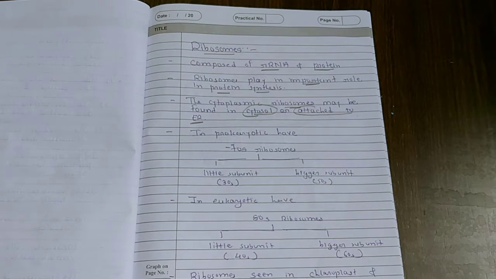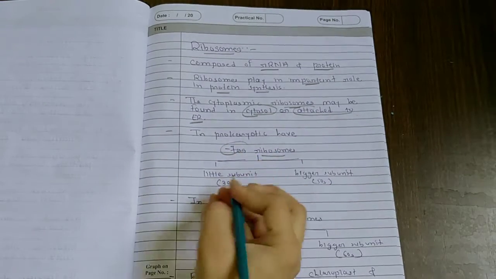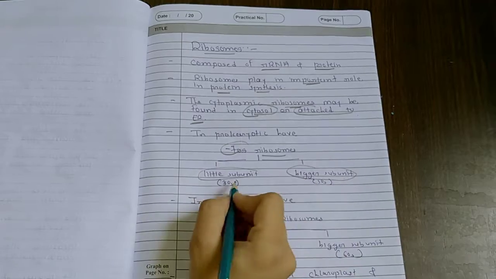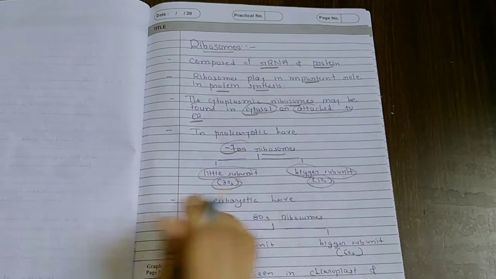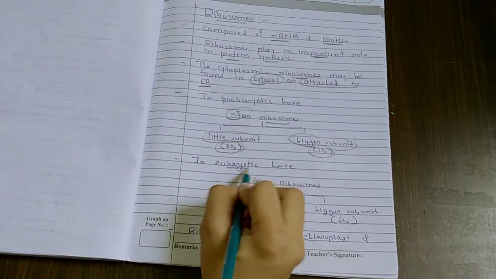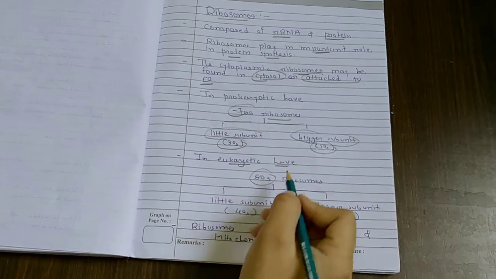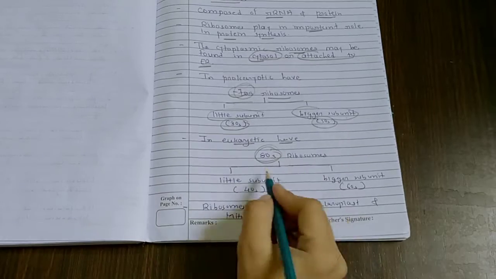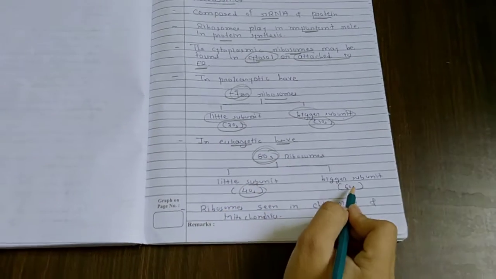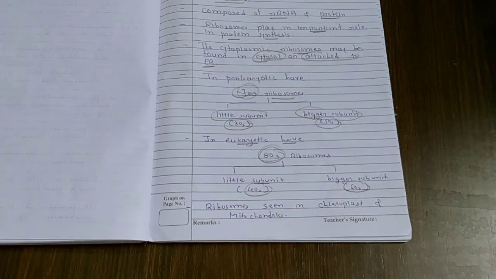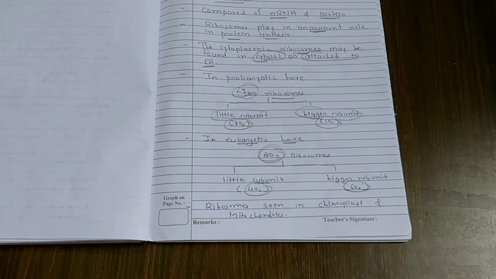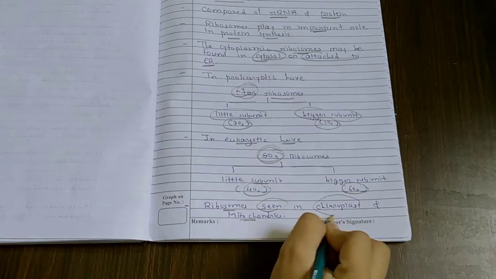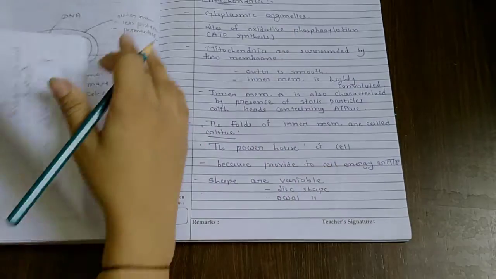Prokaryotes have 70S ribosomes, with a little subunit and a bigger subunit. The little subunit is 30S and the bigger is 50S. Eukaryotes have 80S ribosomes: prokaryotic 70, eukaryotic 80, with a little subunit of 40S and a bigger one of 60S. Ribosomes are also seen in the chloroplast and the mitochondria.